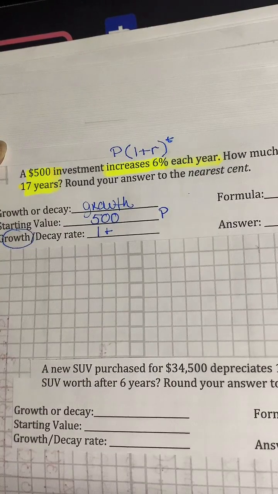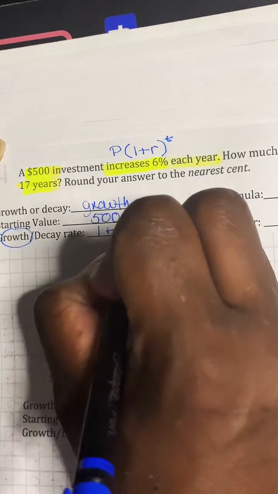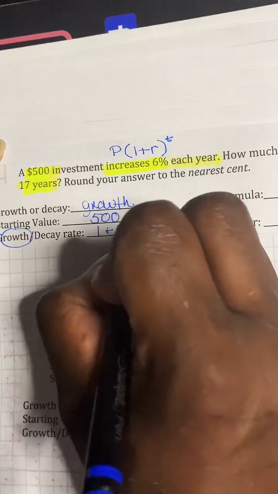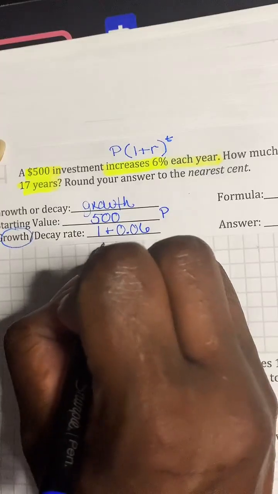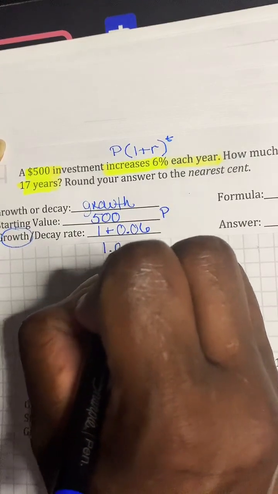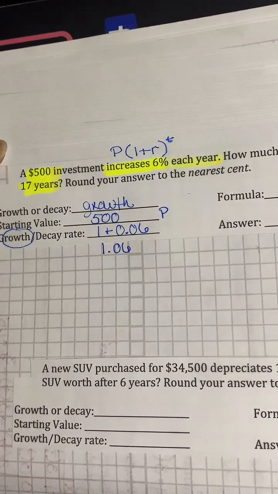AMD had that there too. Good, Michael. Yep, altogether it will be that 1.06. And my rate here is 0.06. If you think about it, 6% is like 6 cents. So when it's the growth rate, it's the whole entire thing, 1.06.